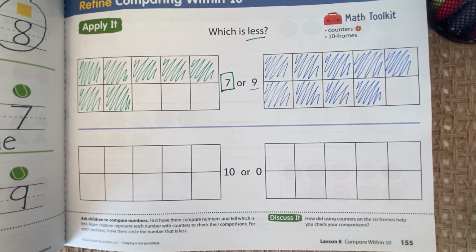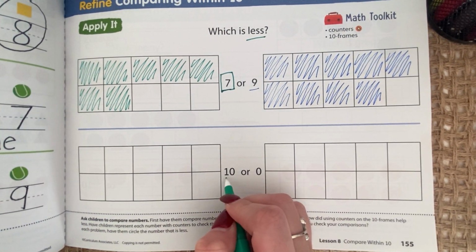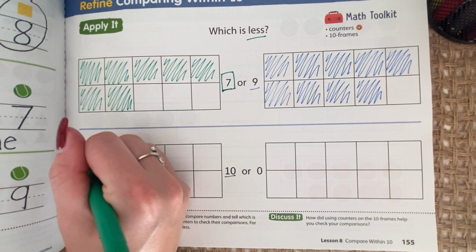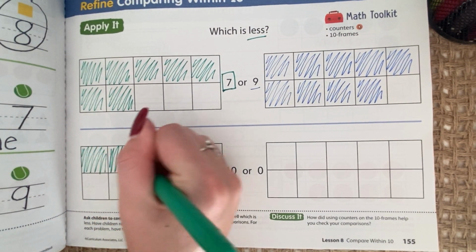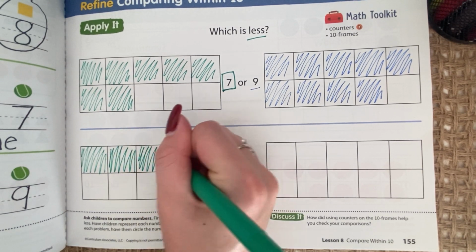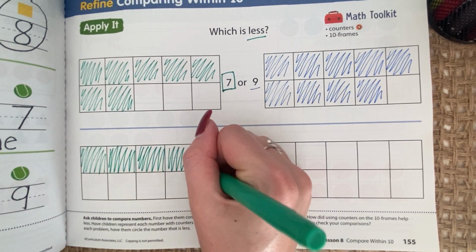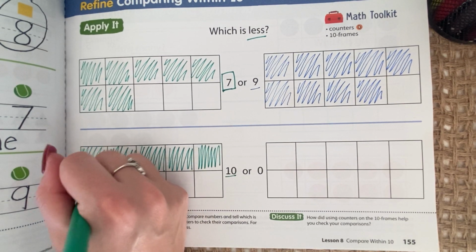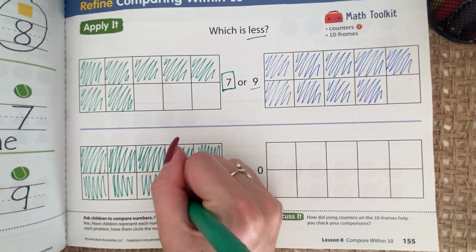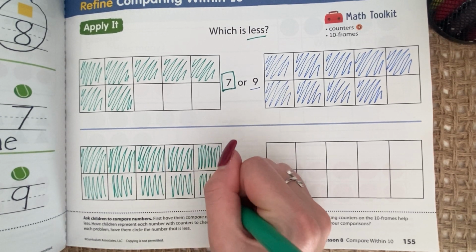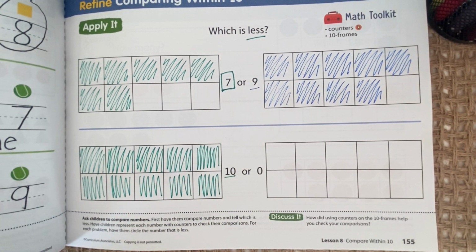Okay, let's do one more example. 10 or 0, which is less? You might already know the answer, but we're going to color in our 10 frames just to check. Okay, this one has 10, so we're going to color in all 10 frames. 1, 2, 3, 4, 5, 6, 7, 8, 9, 10. That fills in all of our frames, or 0.